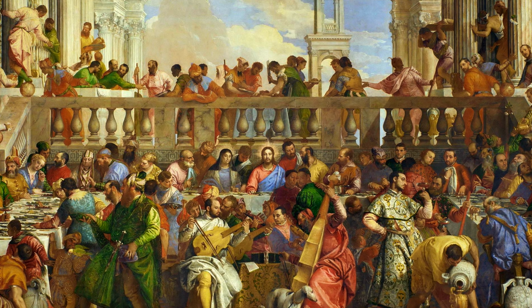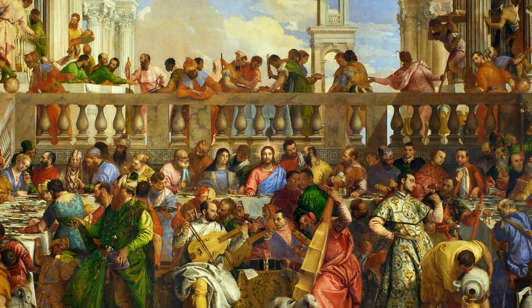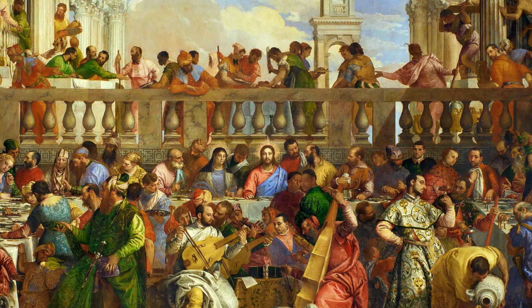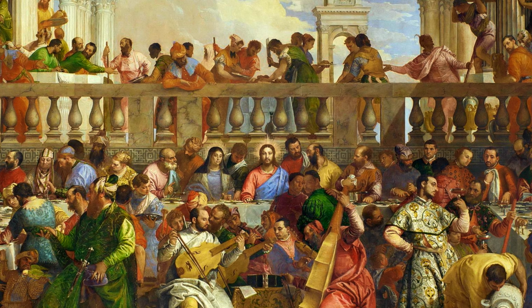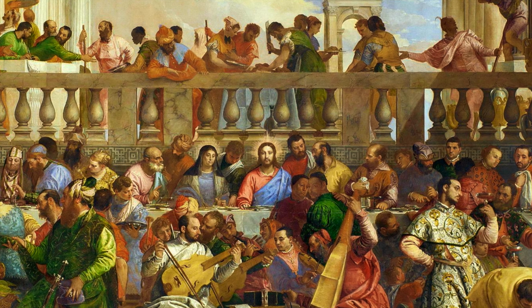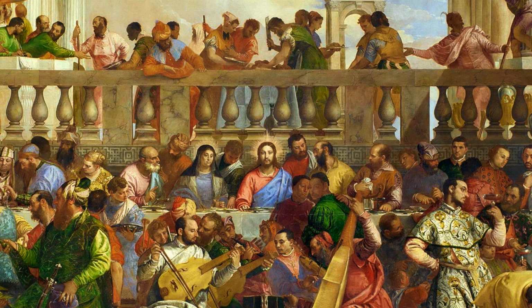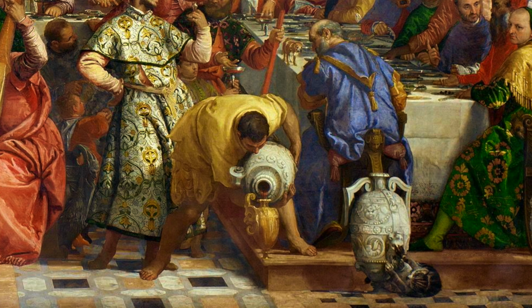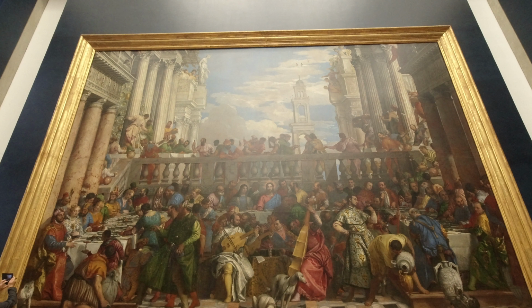This work actually represents the wedding at Cana, a famous episode of the life of Jesus, where he made his first miracle. They were running out of wine, and Jesus changed the water into wine. So you can see there a man filling jars with the wine, red wine.